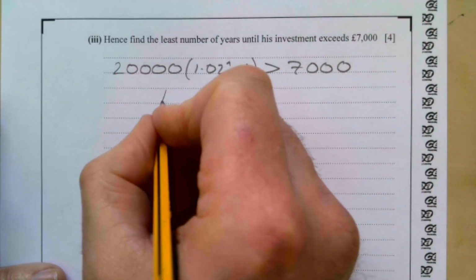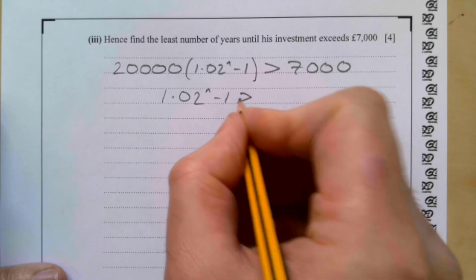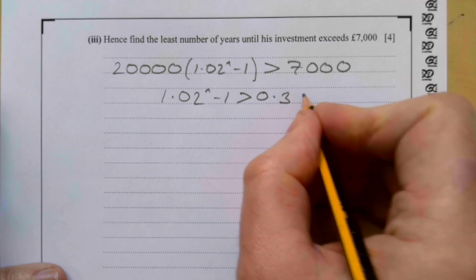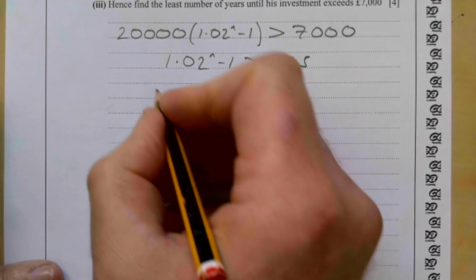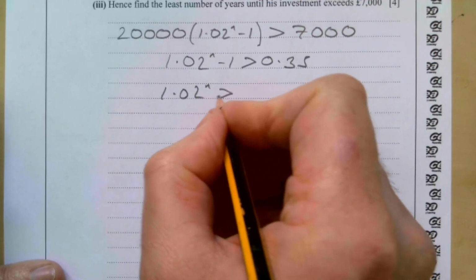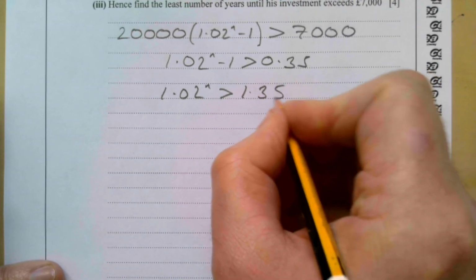So let's tidy this up. 1.02 to the n, take away 1, has to be greater than 0.35. That means 1.02 to the power of n has to be greater than 1.35.